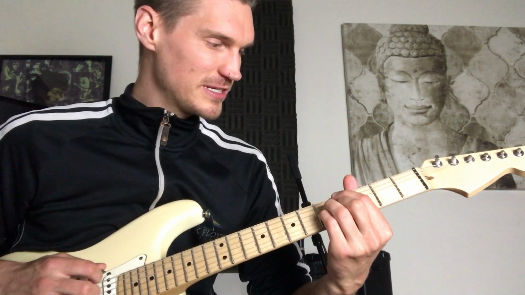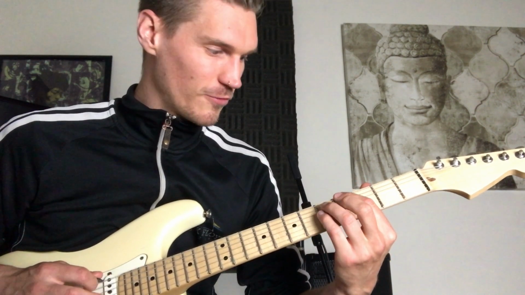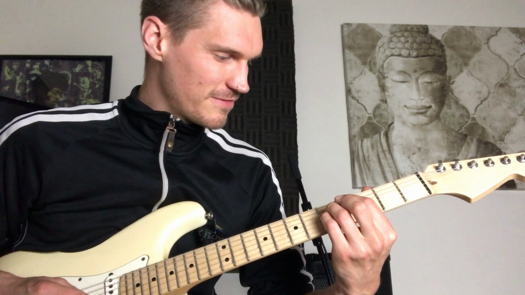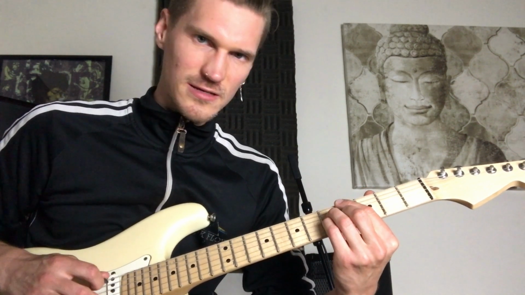A flat major 7. We're going to play this voicing on the low E string, 4, mute the A, 5, 5, 4, mute the high E. Okay, very common jazz voicing with the A string muted. And then G minor 7.